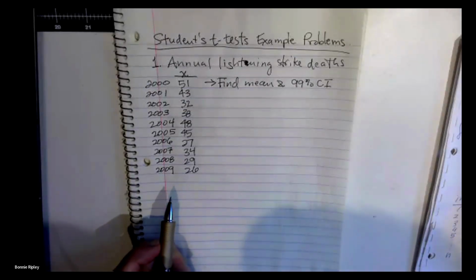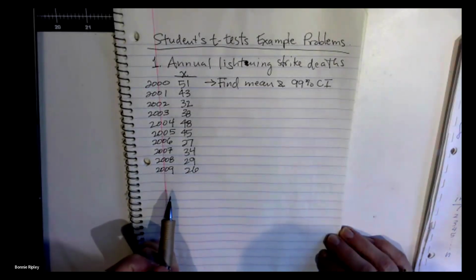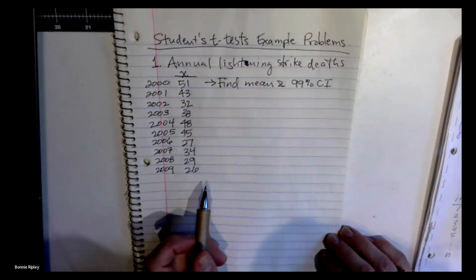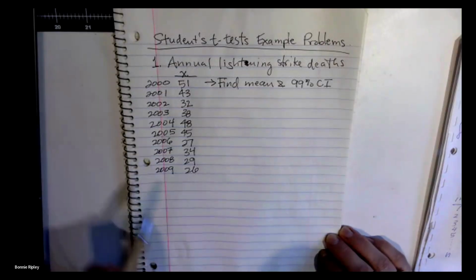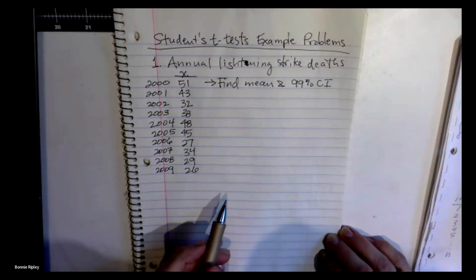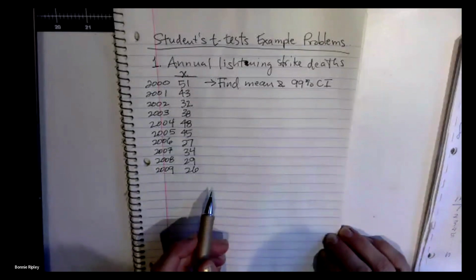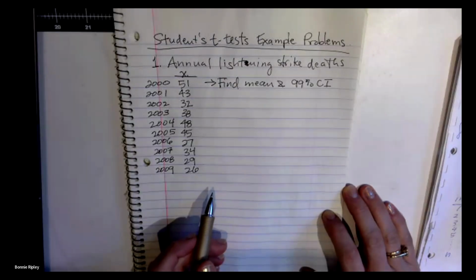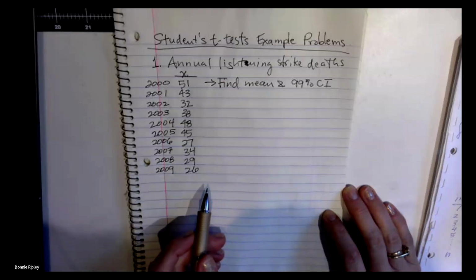All right, here is a set of example problems for you for using these three types of Student's t-tests. I want to start with problem number one, looking at annual lightning strike deaths. It asks you, from this set of data, to find the mean and the 99% confidence interval. We're just doing this quick example of finding a confidence interval to point out that everything we learned about confidence intervals using little z is easily translated to little t.